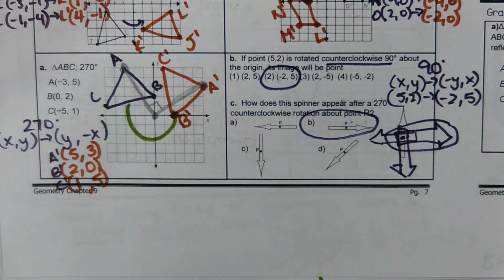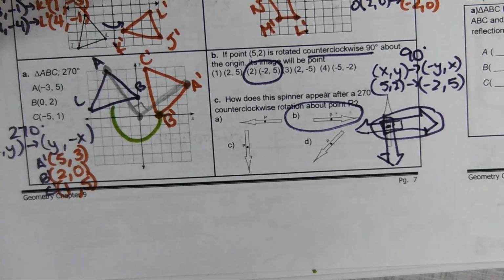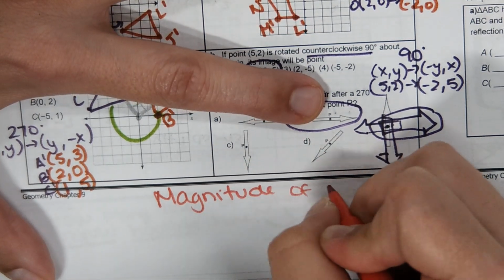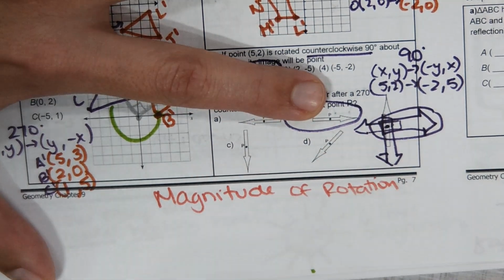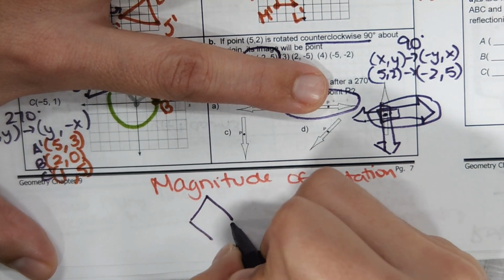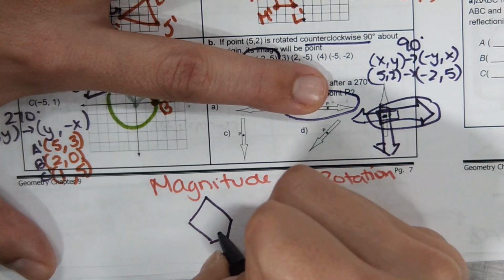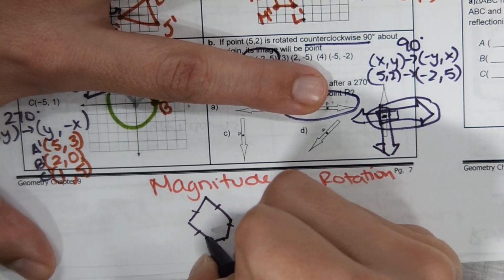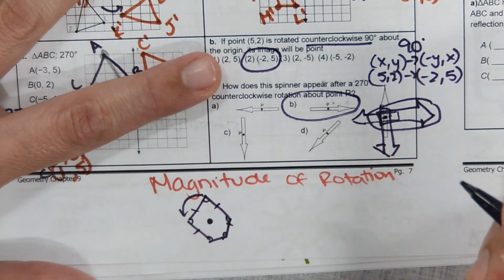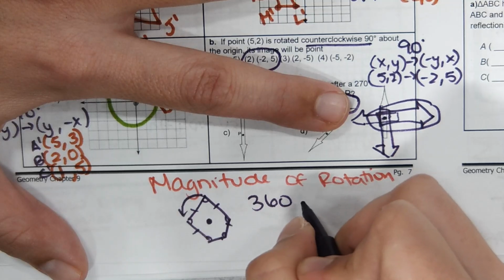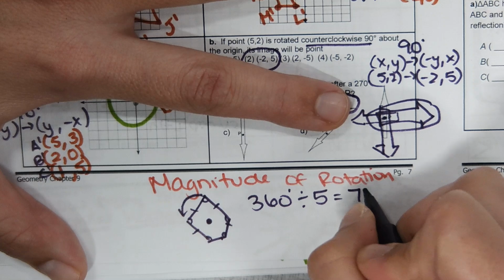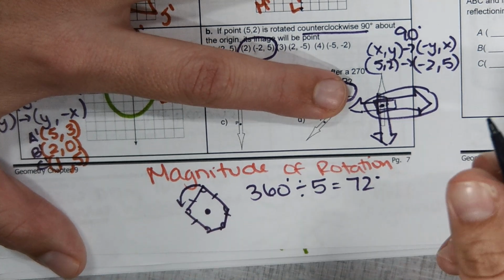And there's one more that shows up on the homework I want to make you aware of. It's pretty easy though. So one thing that comes up on the homework is magnitude of rotation. Magnitude of rotation is how far you have to rotate a shape for it to land on itself. So for example, if I have a regular pentagon, like all the sides are equal, all the angles are equal, what degree do I have to rotate it for it to land on itself again? So what you can do is just take 360 degrees and divide it by, in the case of a pentagon, 5, and then every 72 degrees, this would rotate onto itself.